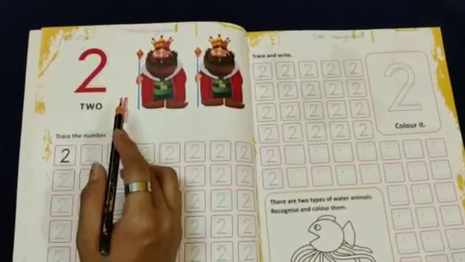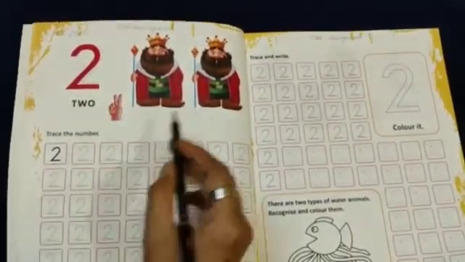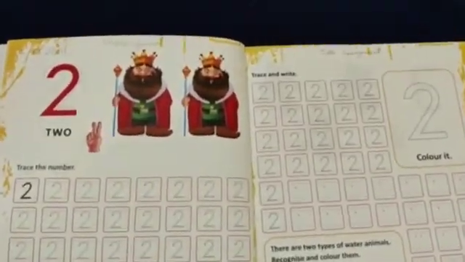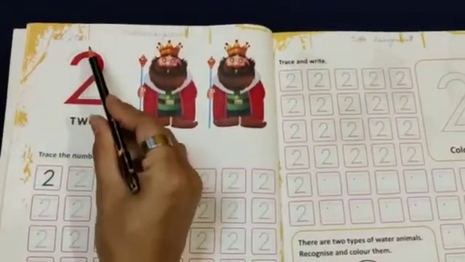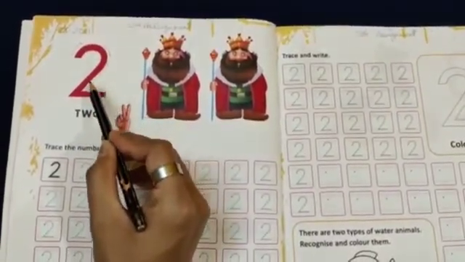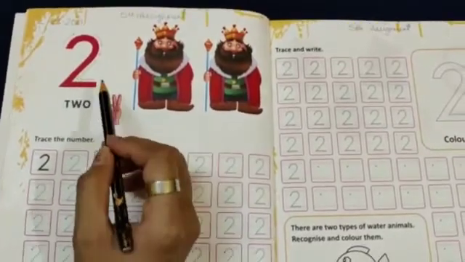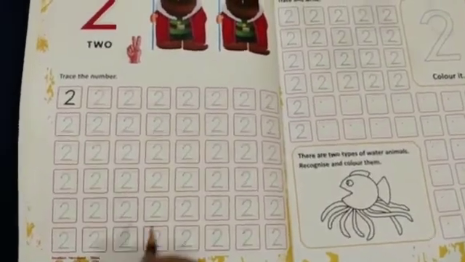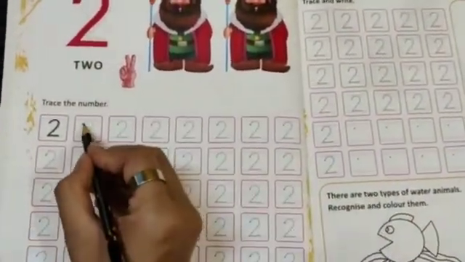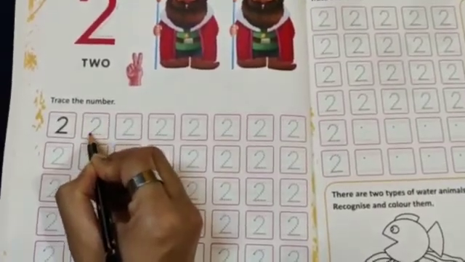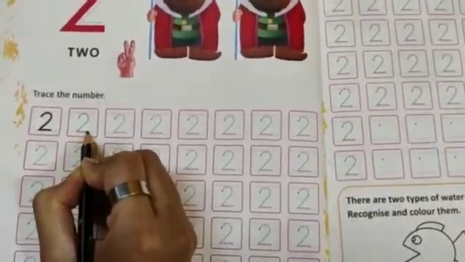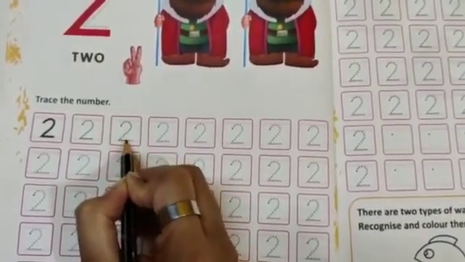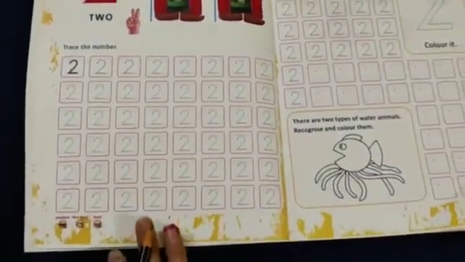TWO, 2. 1, 2. 2 fingers. And there are 2 kings. 1, 2. How to write 2? Make a curve, go down and make a sleeping line. Yes. Okay. Again, here you have to trace the number. Okay, students? What will you do? Make a curve, go down and make a sleeping line. Yes. Again, make a curve, go down and make a sleeping line. So, you will trace the number.